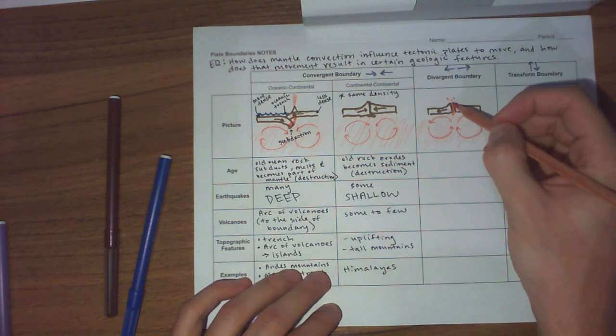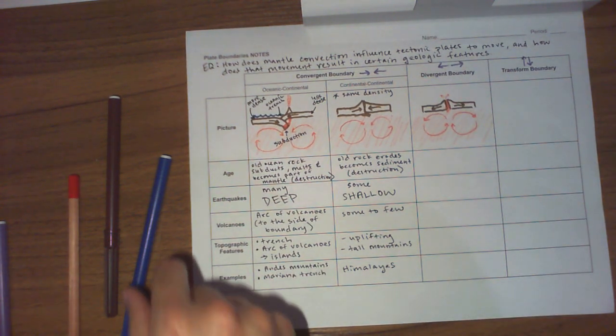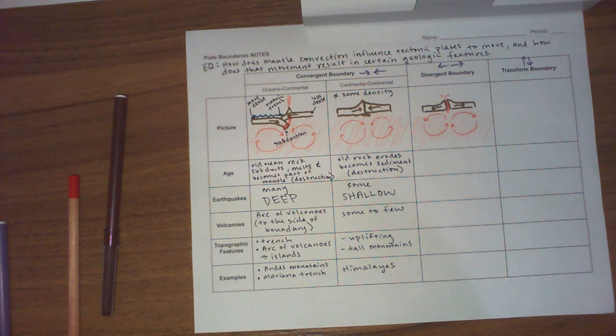solidifies. And that's the reason why we see it's a little bit higher on these sides, because as it cools and solidifies, it builds up. And that's what we call, what is it called? A mid-ocean ridge or rift valley.